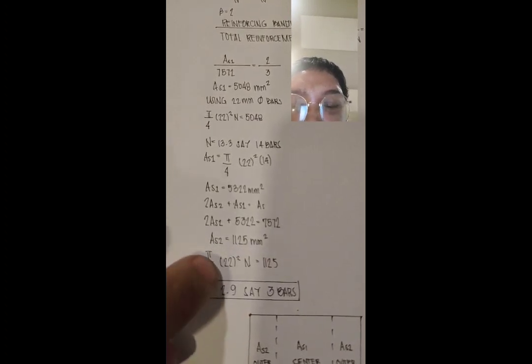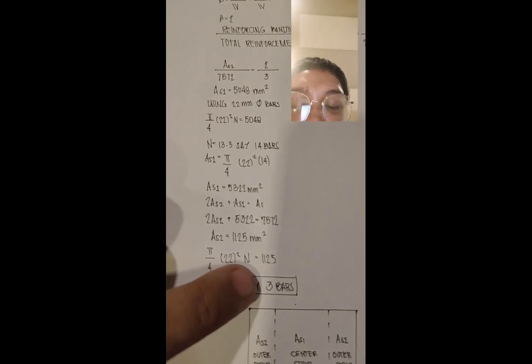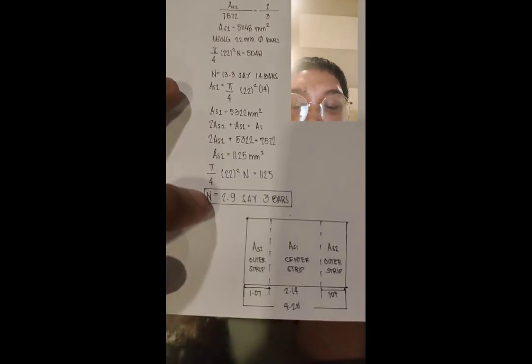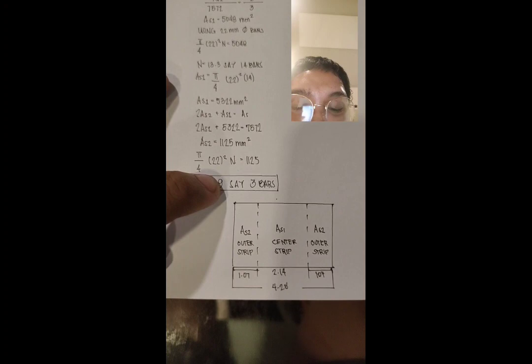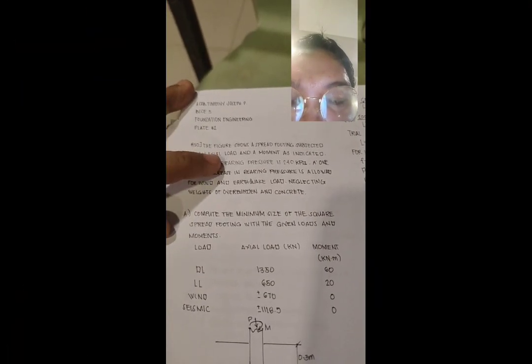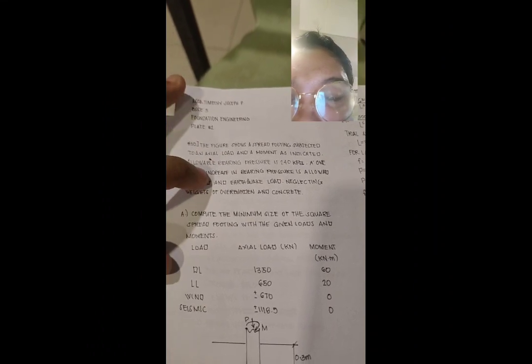So, para sa 22 mm diameter bar, we have pi over 4 times 22 squared and is equal to 1125. So, n is equal to 2.9. Say 3 bars.